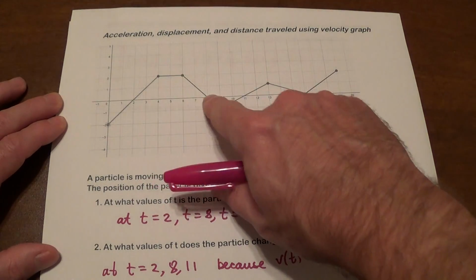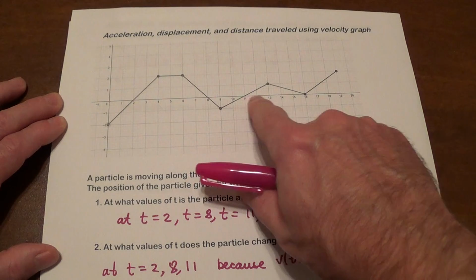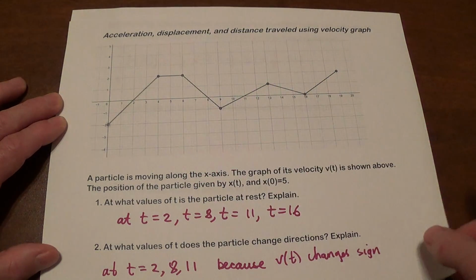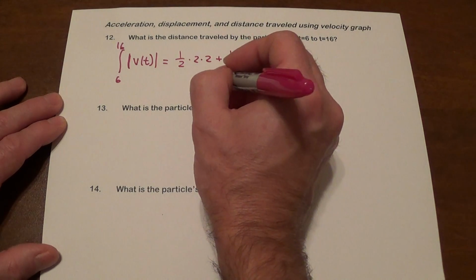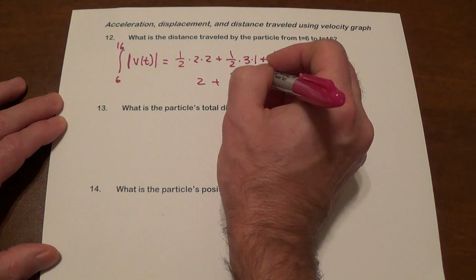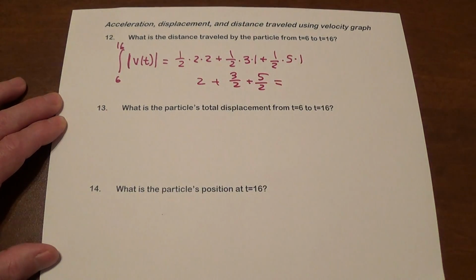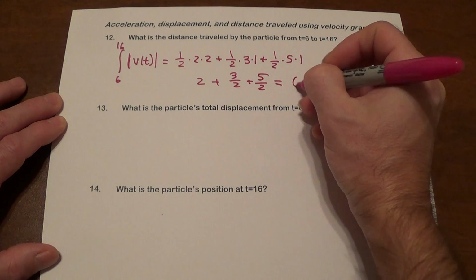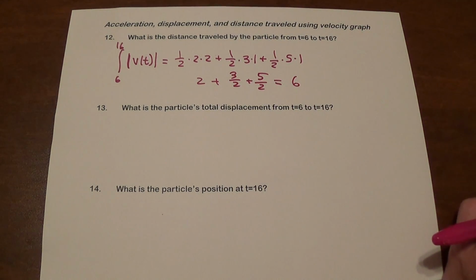So 1/2 times 2 times 2, 1/2 times 3 times 1, and 1/2 times 5 times 1. So what do we get from this? That's 2 plus 3 halves plus 5 halves, right? So it's 2 plus 4, basically, which gives us 6. What is the particle's total displacement?